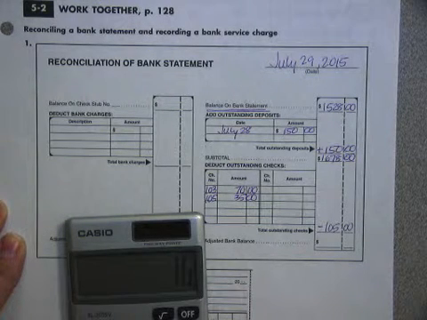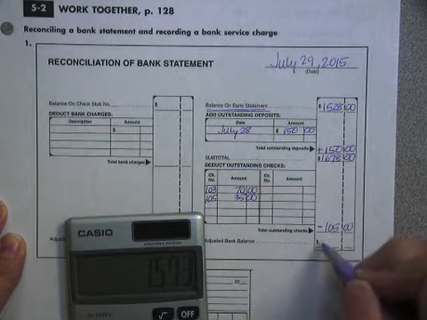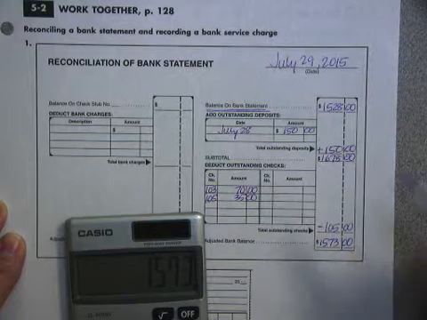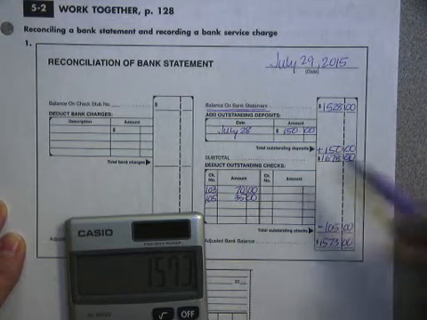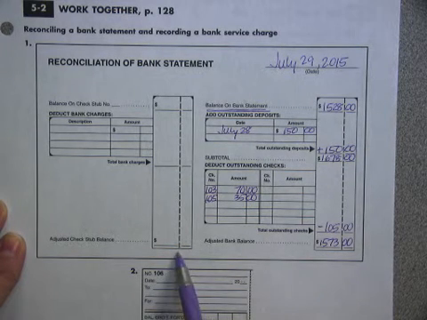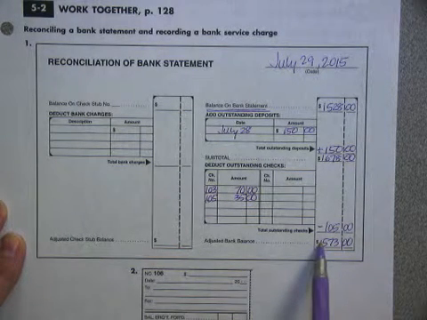So 1,678 minus 105 is 1,573. If you do your math correctly and double check that, then we know that the other side needs to balance out to that same amount. Okay?